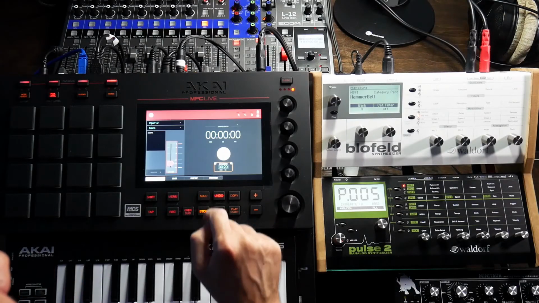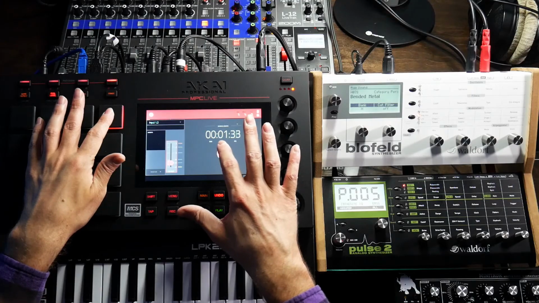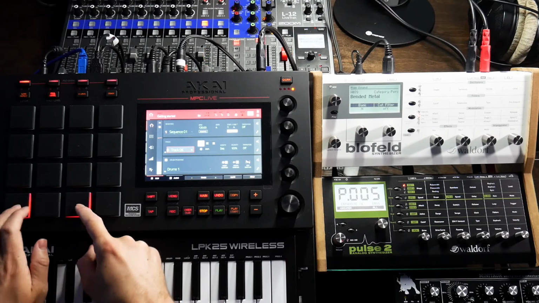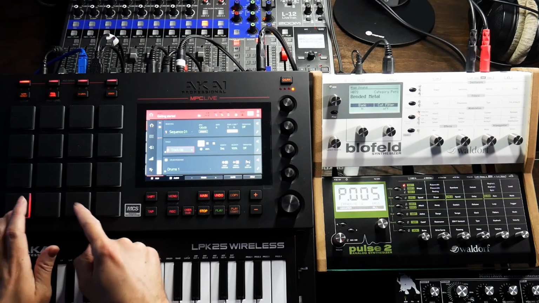Now, if you don't like a sound, you can always discard it here. Alright, cool. So let me go back to the main and go ahead and go to the drum track. And I want to push the pads and see if the sounds are there. They are. So now you can see I have drum sounds inside of my program, all sampled from Waldorf Blofeld synthesizer.